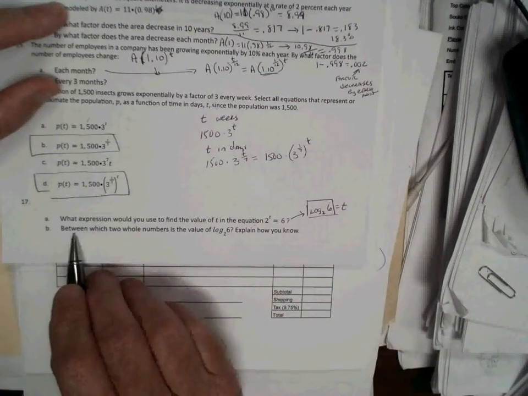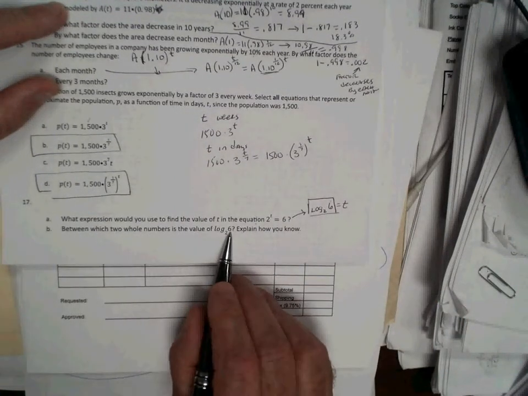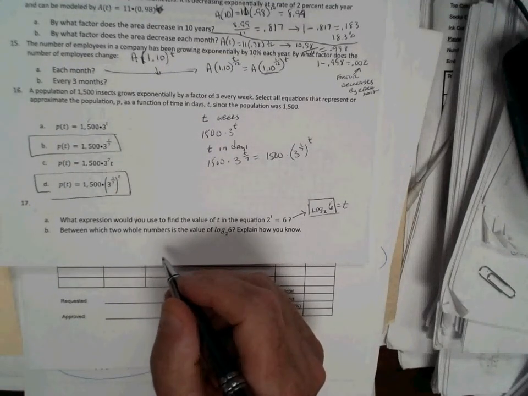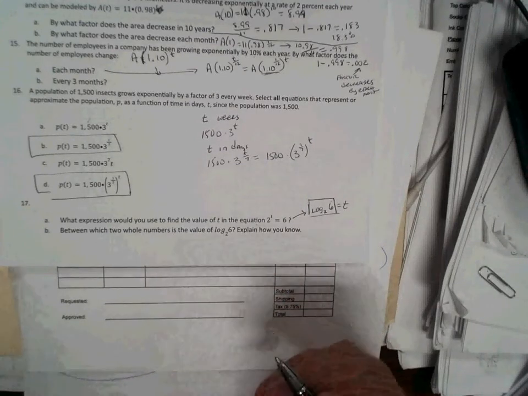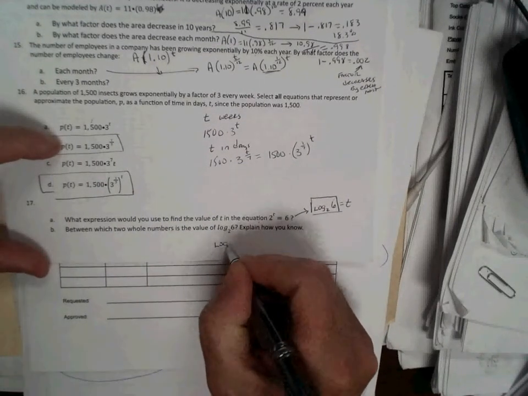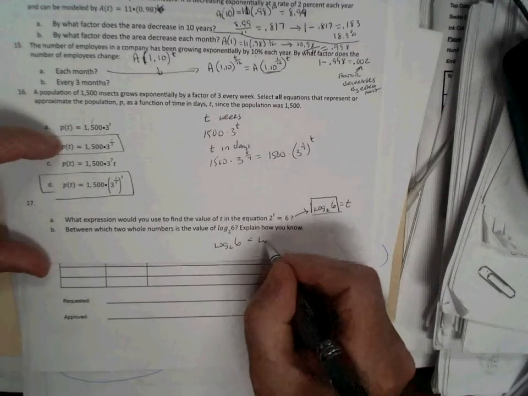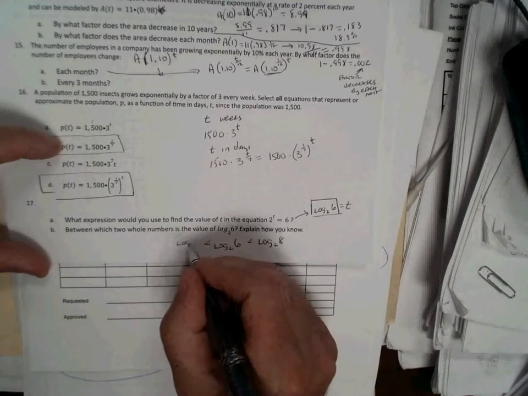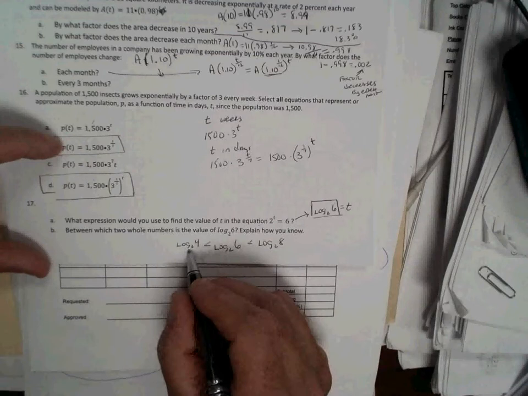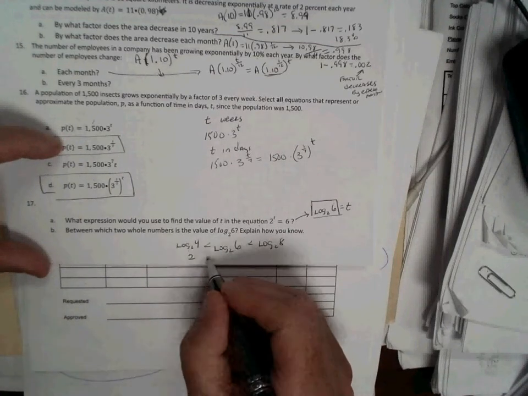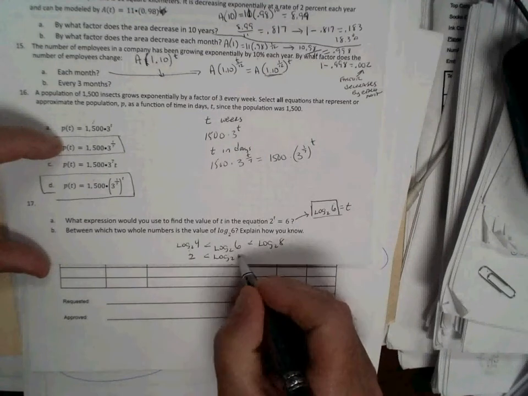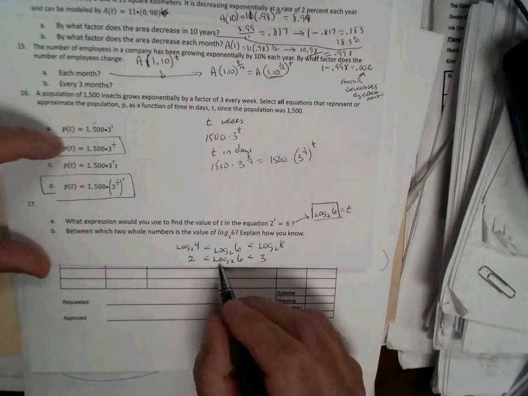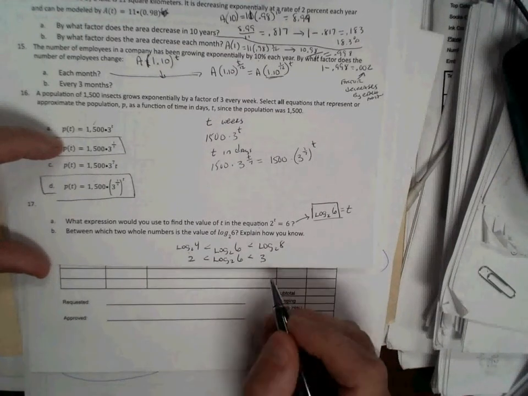This one says, between which two whole numbers is the value of log base 2 of 6? We know that log base 2 of 6 is less than log base 2 of 8, and log base 2 of 6 is greater than log base 2 of 4. Log base 2 of 4 is the power of 2 that gives you 4, that's 2. And log base 2 of 6 is greater than that. And log base 2 of 8 is 3 because it's the power of 2 that gives you 8. So we know that log base 2 of 6 is between the whole numbers 2 and 3. And this is how we know.